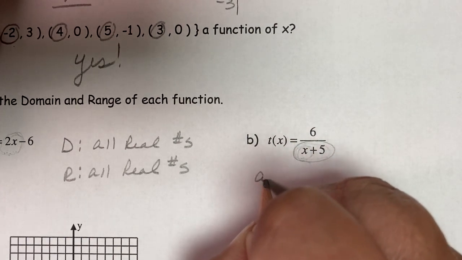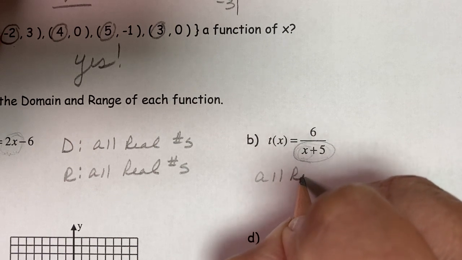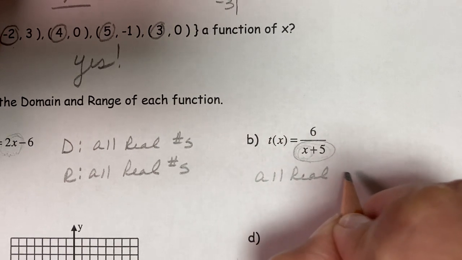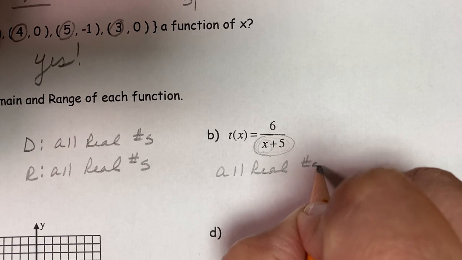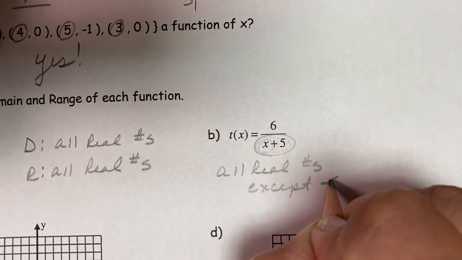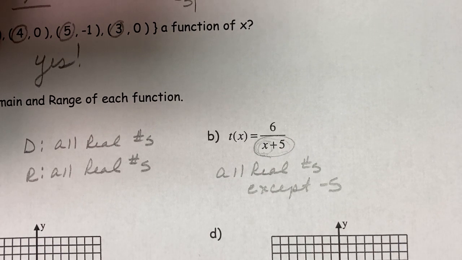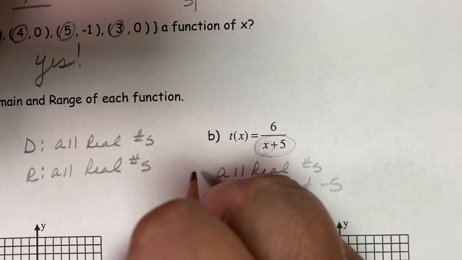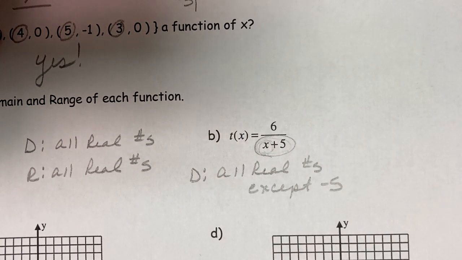So we would write it's going to be all real numbers except -5. That's the one value that my x can't equal. So that is going to be your domain there. And we're not going to find the range for that one.